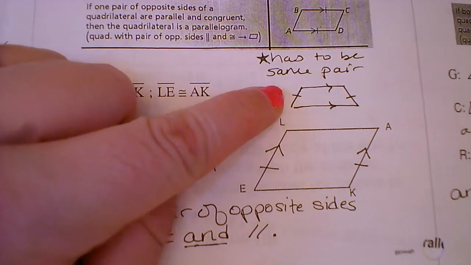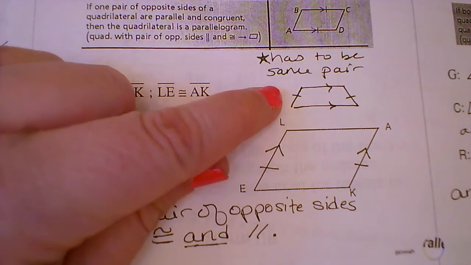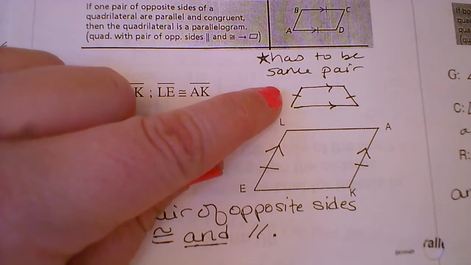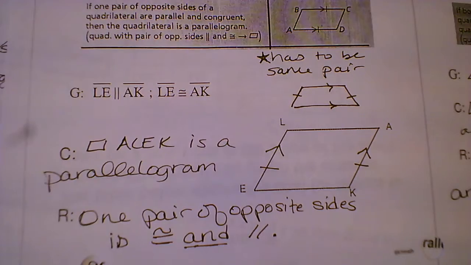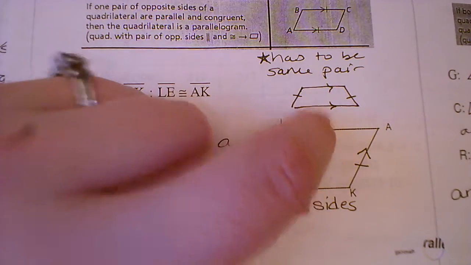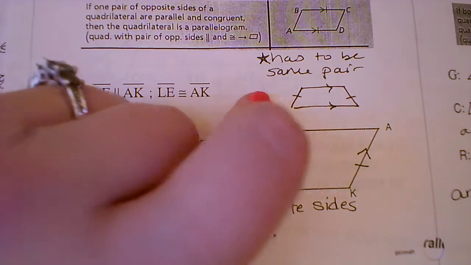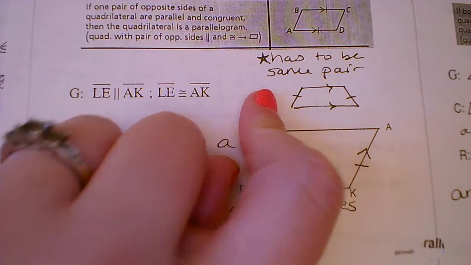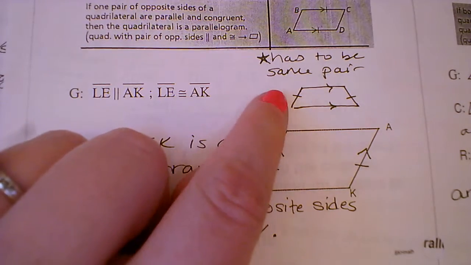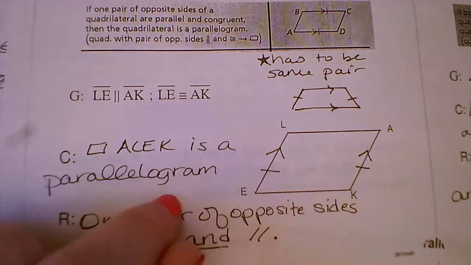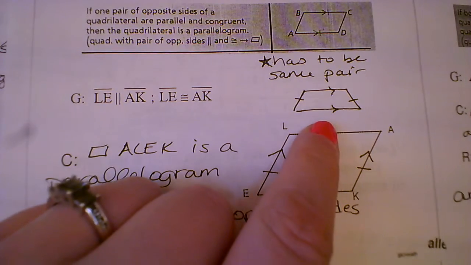Now, I have this trapezoid here to show you an example of why it has to be the same pair of sides. So here we have one set of sides that are parallel and one set of sides that are congruent, but it's definitely not a parallelogram. So it has to be the same pair in order to prove it's a parallelogram. Otherwise, you can only prove it's a trapezoid.